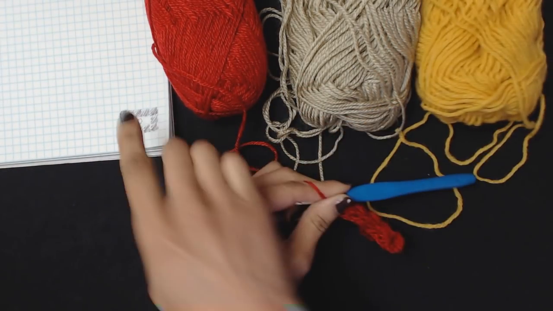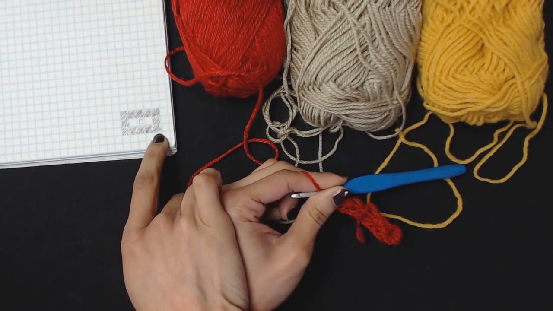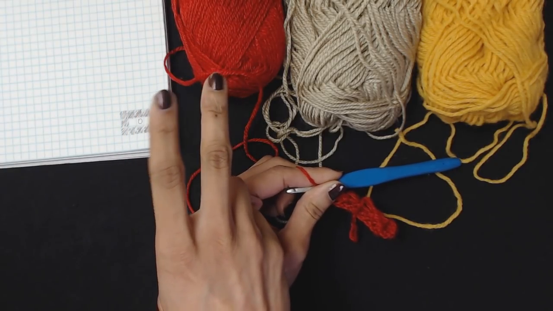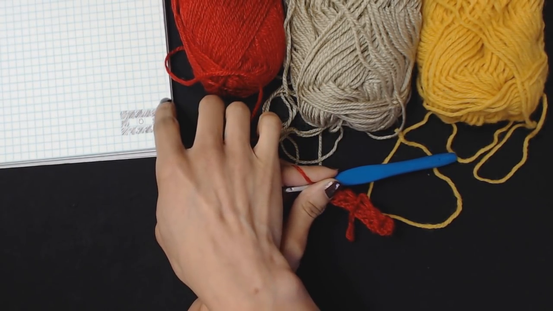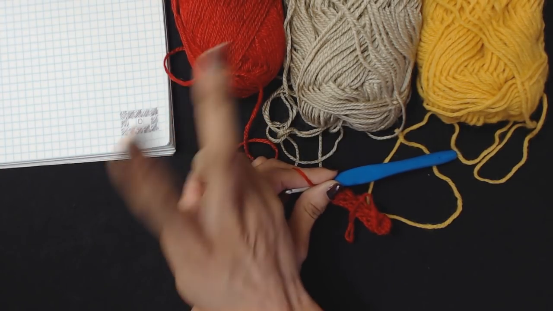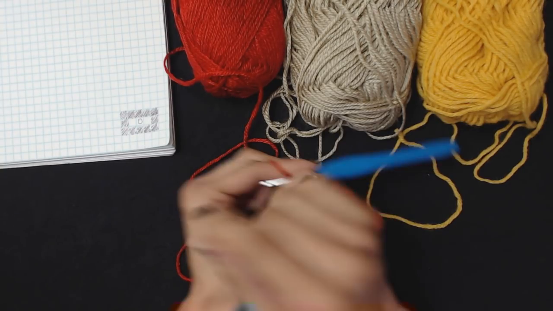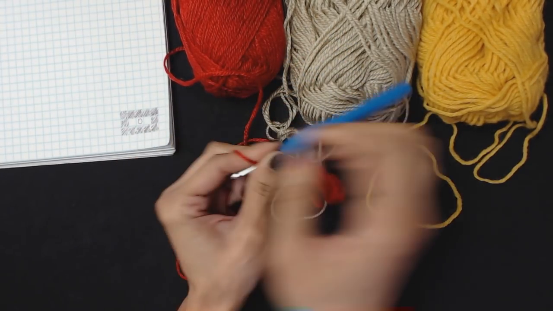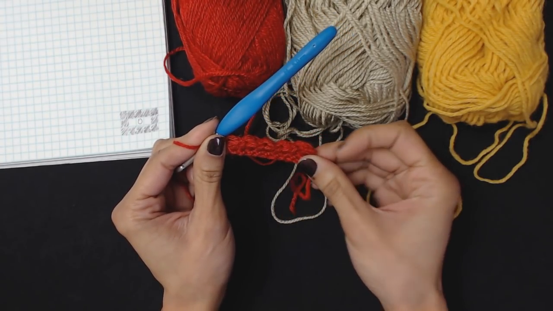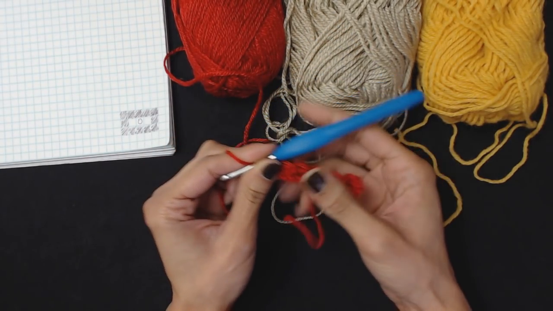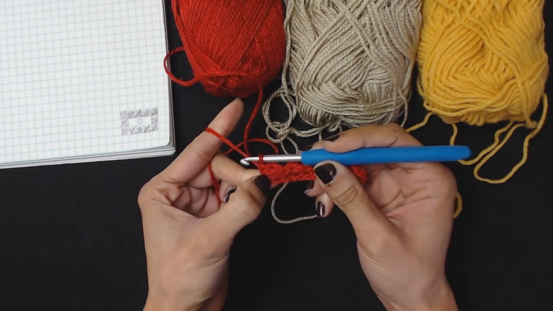So as you have noticed, one square is composed of 2 stitches, and that's the bobble stitch and the single crochet. Now each row is actually comprised of 2 rows, and that's the bobble stitch row and a single crochet row. So for the first row, we have done the bobble stitch row. Now I'm going to show you how to do the single crochet row. At the end, like I said, I've finished off my single crochet and I'm ready to proceed.